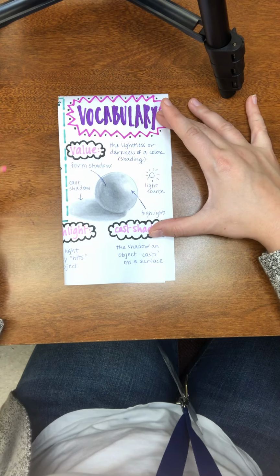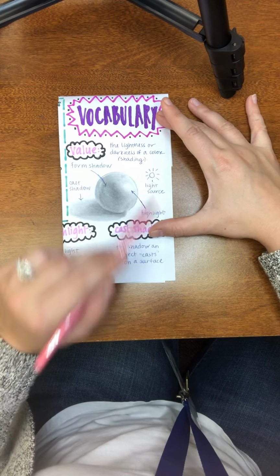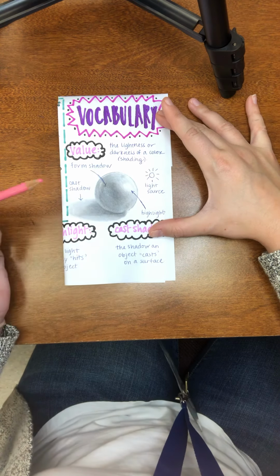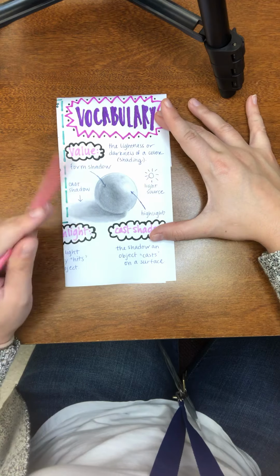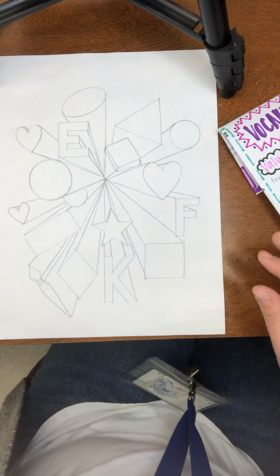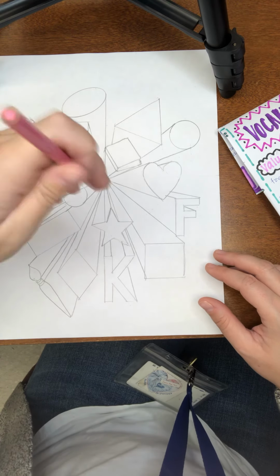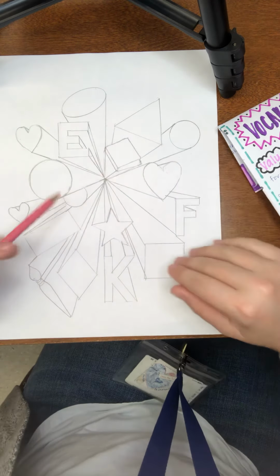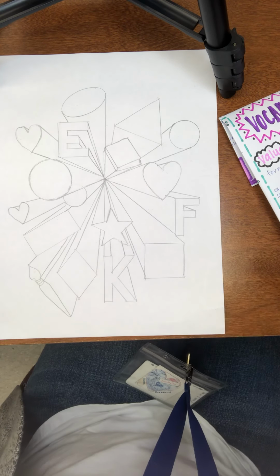So the big terms that we need to know for this are value, shading, our light source, which is basically any source of light, and highlights, shadows, and cast shadows. Now we are ready to start shading. I am going to pretend that I am shining a flashlight directly onto my shape. As they go further back towards the vanishing point, they're going to get darker in value, or darker in shading.